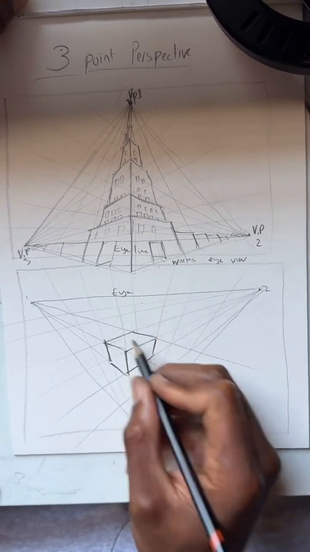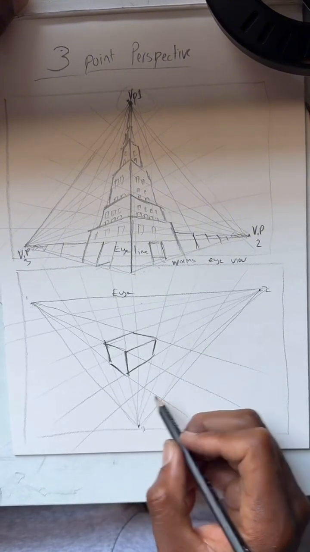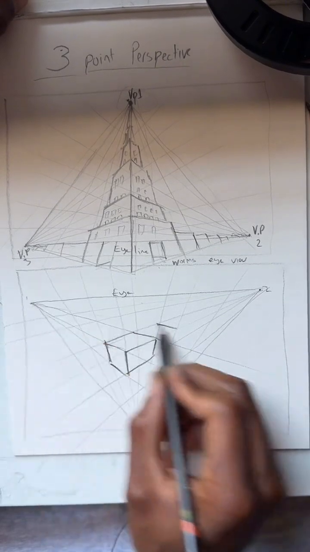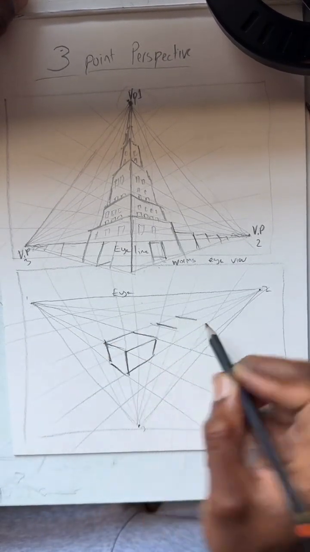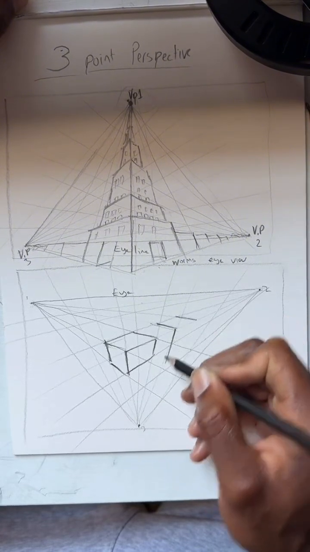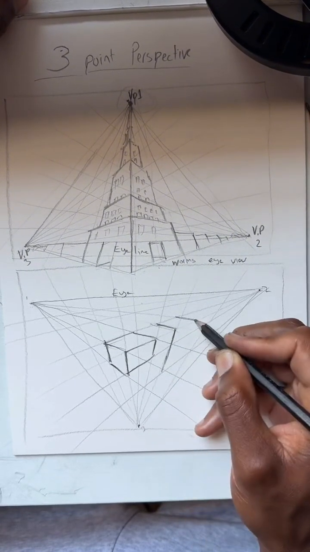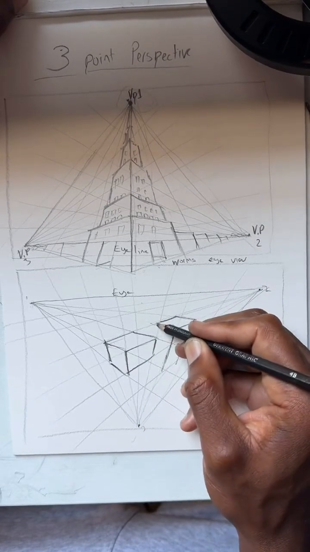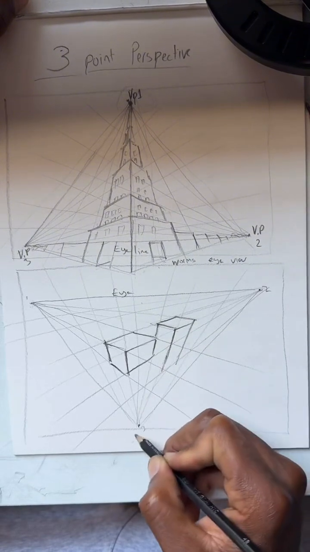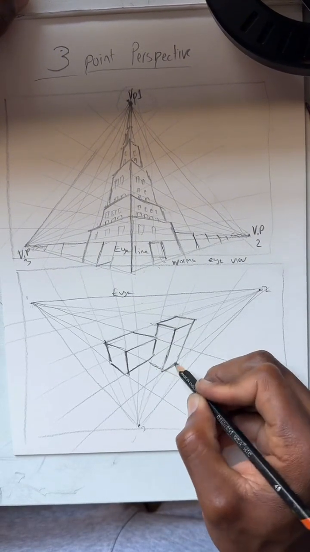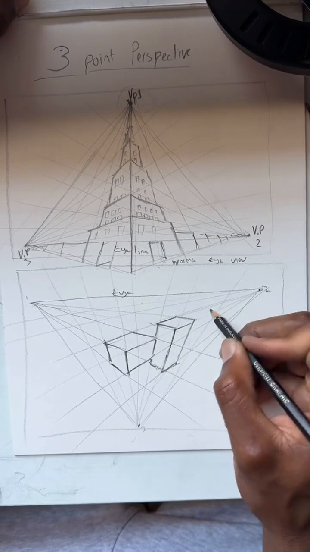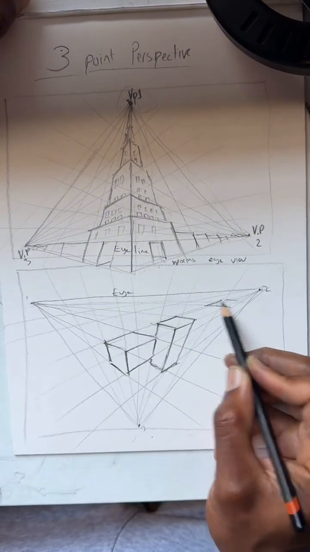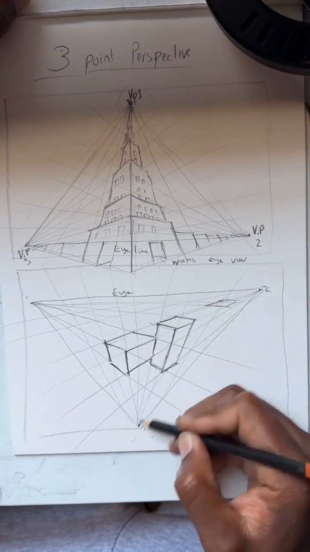Yeah, look. Now, let's draw another box. See, look, I'm just using the guidelines that I've already drawn out. Yeah, remember, guys, feel free to use rulers as well if you want to. But look, the same thing happens as it gets to the vanishing point.